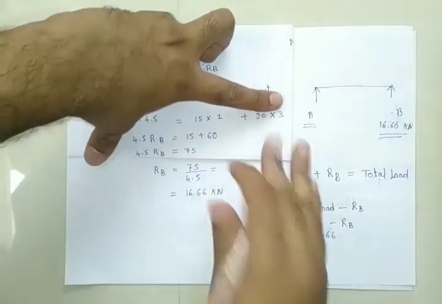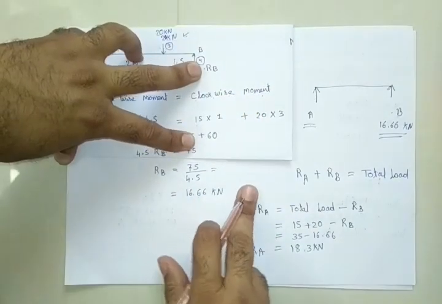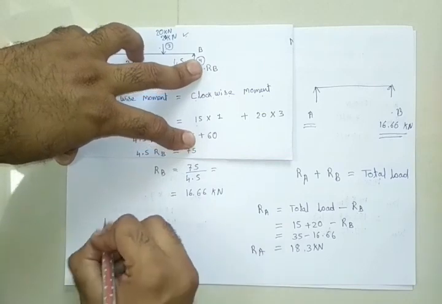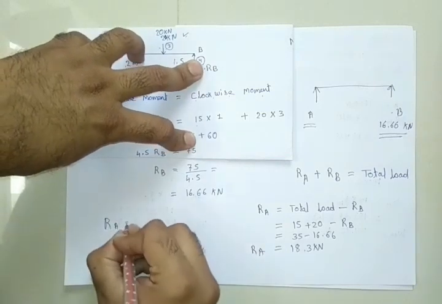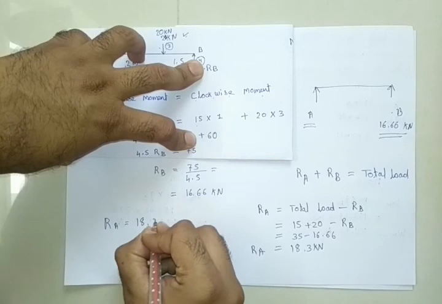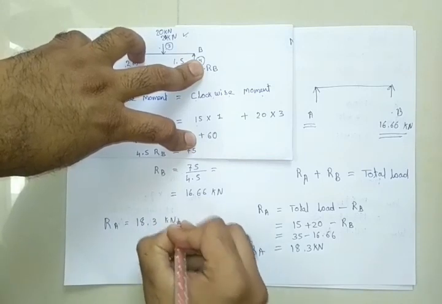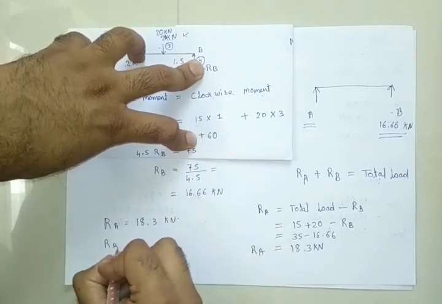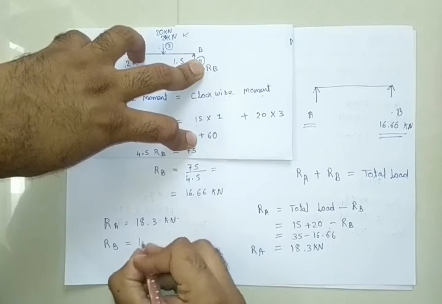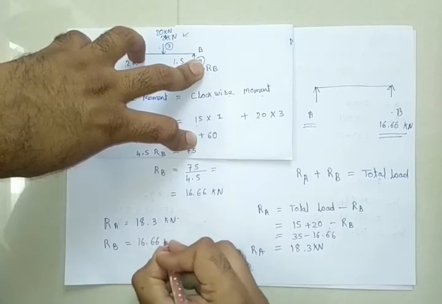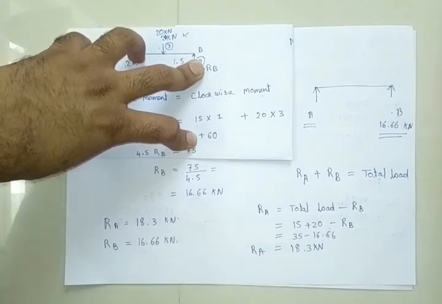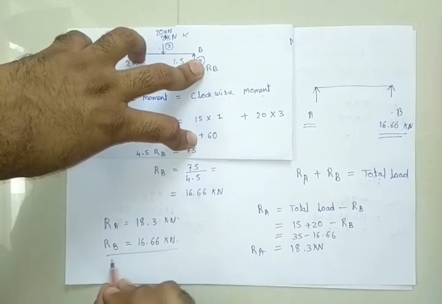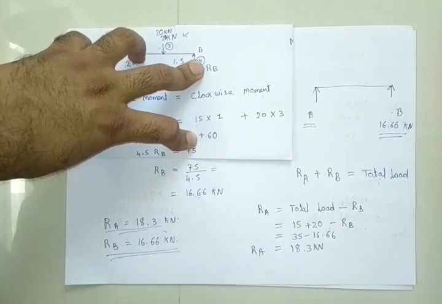Now you have two values over here. One is your RB and another one is RA. So I can say RA is equal to 18.3 kilonewton and your RB is equal to 16.66 kilonewton. Right?